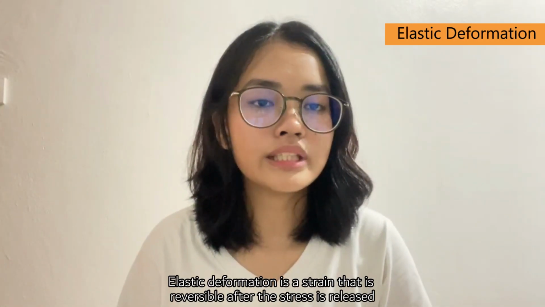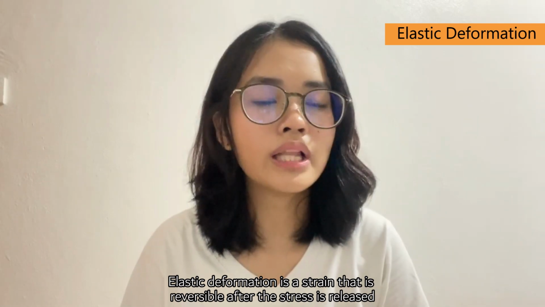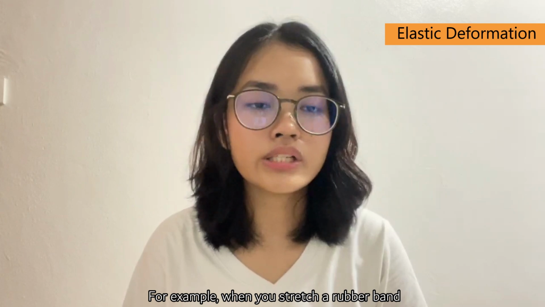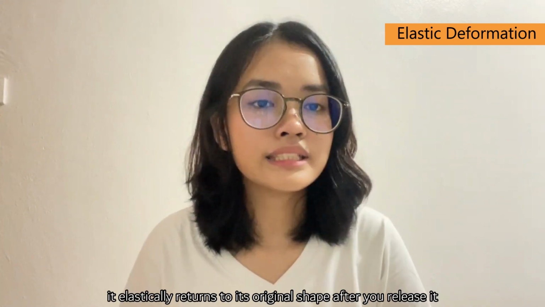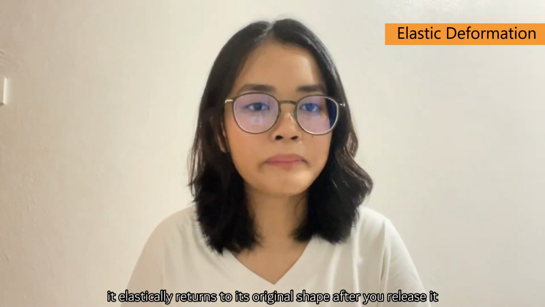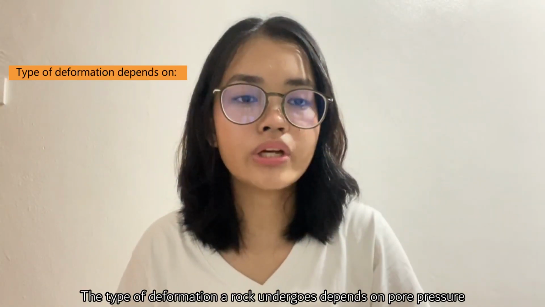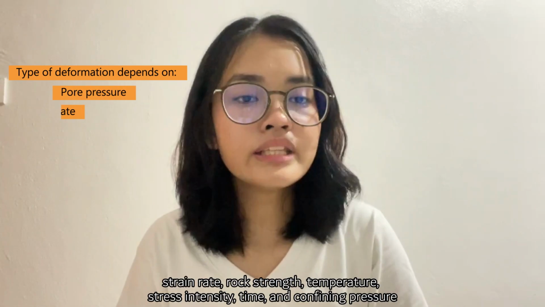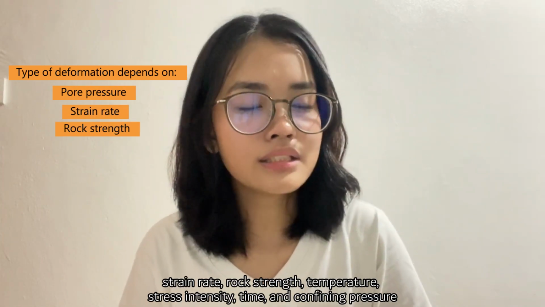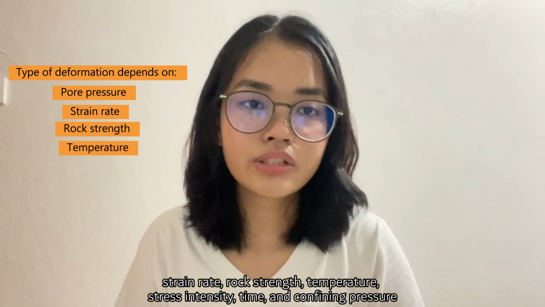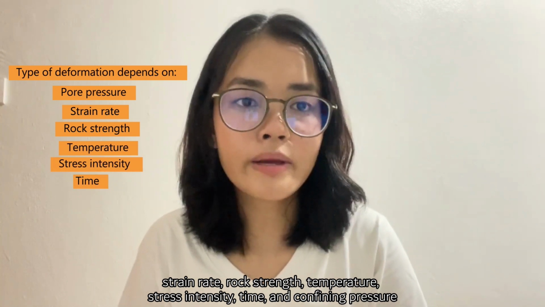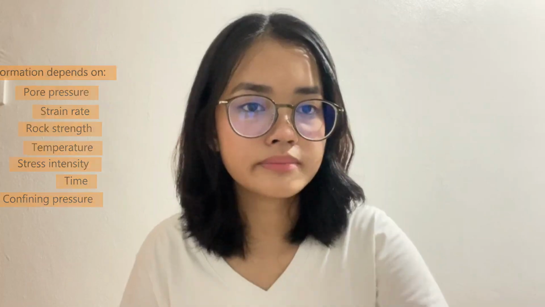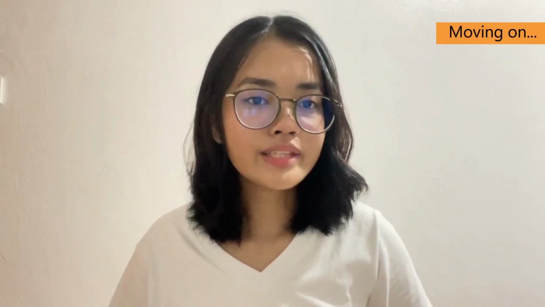Elastic deformation is a strain that is reversible after the stress is released. For example, when you stretch a rubber band, it elastically returns to its original shape after you release it. The type of deformation a rock undergoes depends on pore pressure, strain rate, rock strength, temperature, stress intensity, time, and confining pressure. And that's the end of this segment.